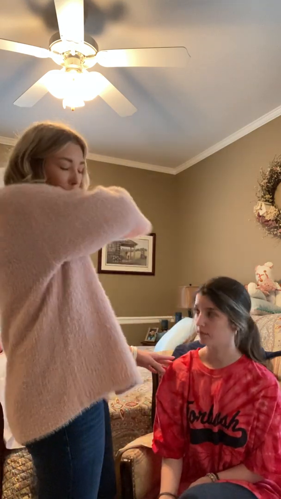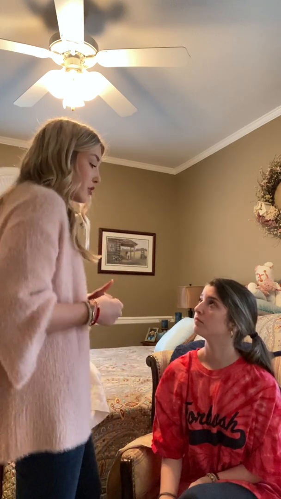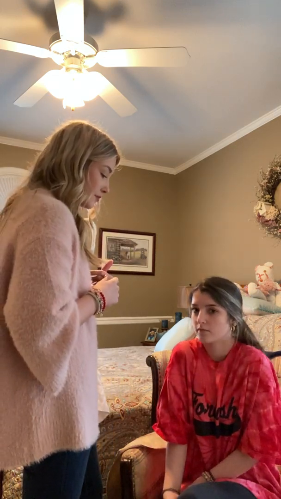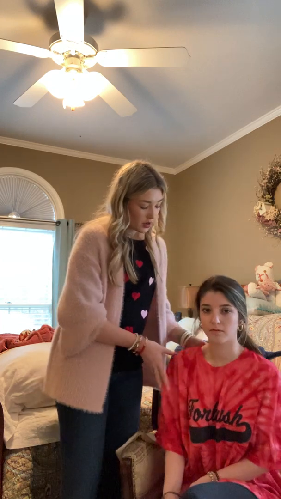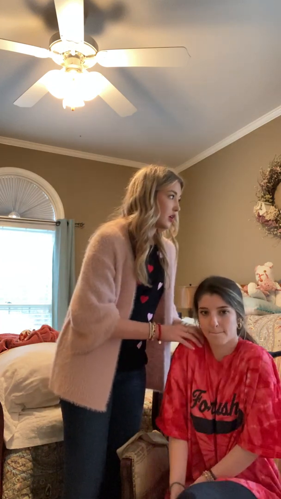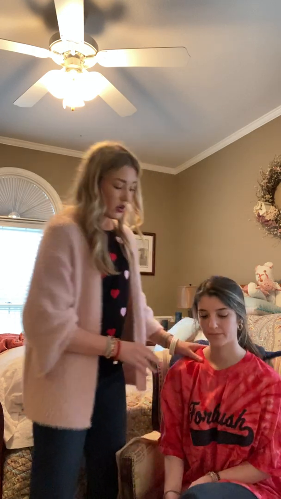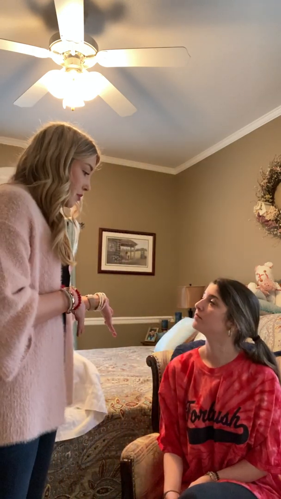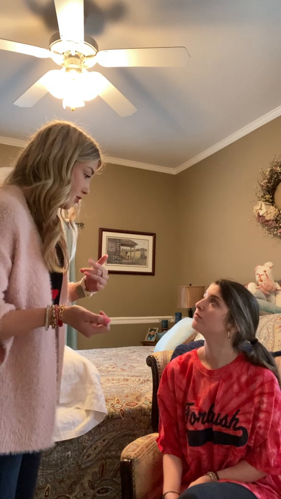Okay. To check its range of motion, we're going to do some shoulder shrugs. Okay, so shrug up. Okay, shrug down. And shrug up. And shrug down. Okay. And moving back to the sternomastoid, I'm going to check your resistance for that muscle.